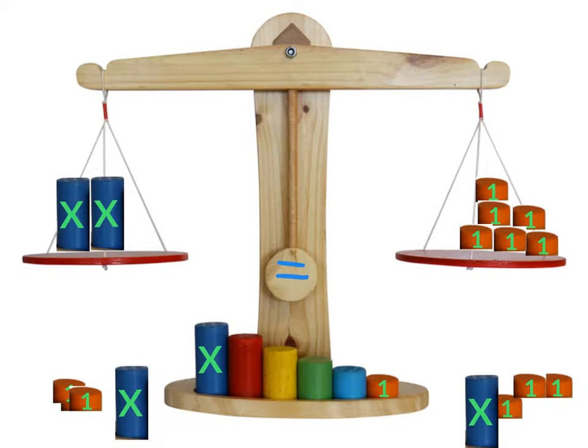So at this point, all I need to do is realize how much each one of these x's is worth. So to do that, let's focus in on what we have over here. What do we really have over here? We have, let me move this a little, 1, 2, 3, 4, 5, 6. Now there's 2 x's and there's 6 single unit cubes, or whatever these are, cylinders right here.